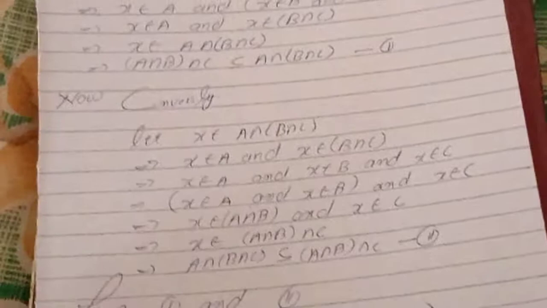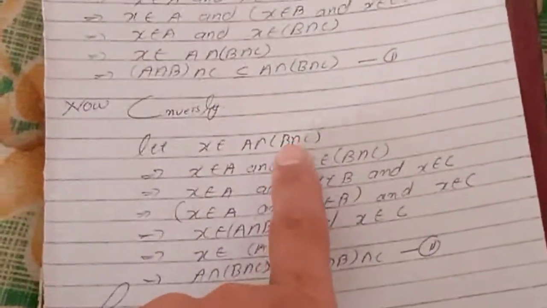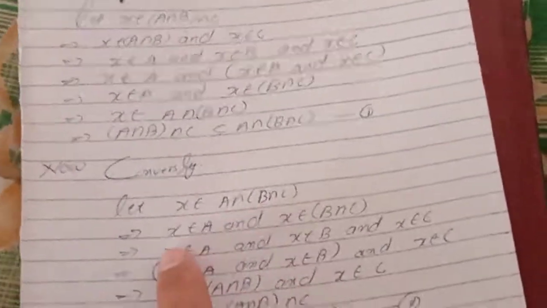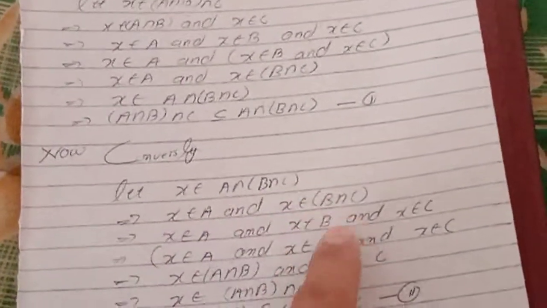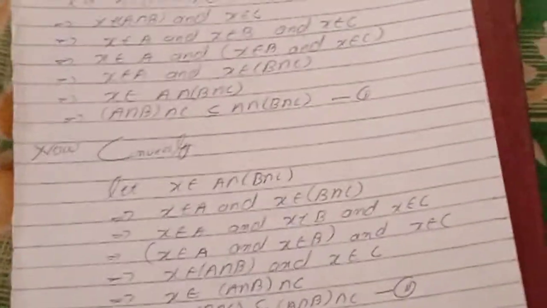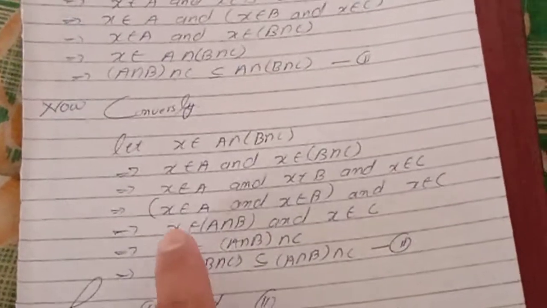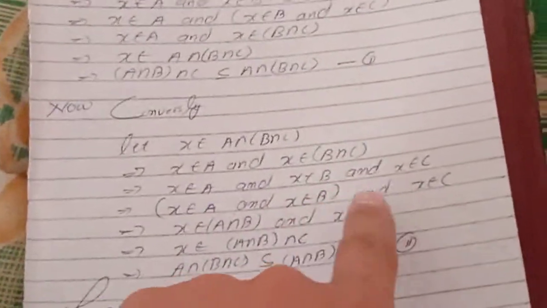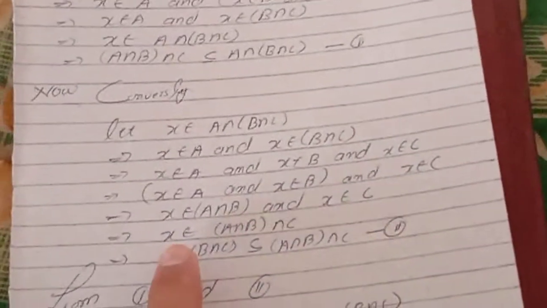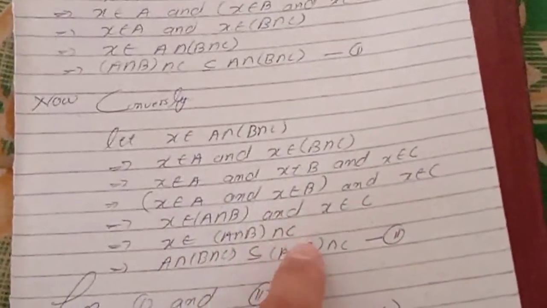Now conversely, let X belong to A intersection B intersection C. We take an element in A intersection B intersection C. This implies that X belongs to A and X belongs to B intersection C. This implies that X belongs to A and X belongs to B and X belongs to C. Because here is intersection, we will put AND in each term. This implies that X belongs to A intersection B and X belongs to C. This implies that X belongs to A intersection B intersection C.